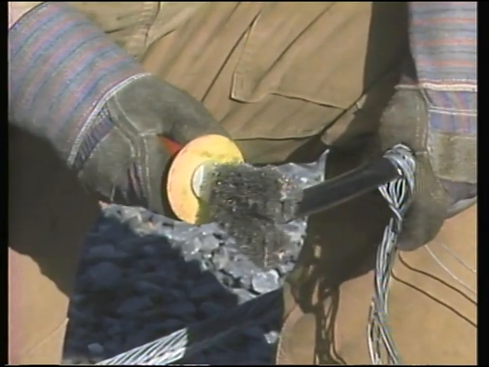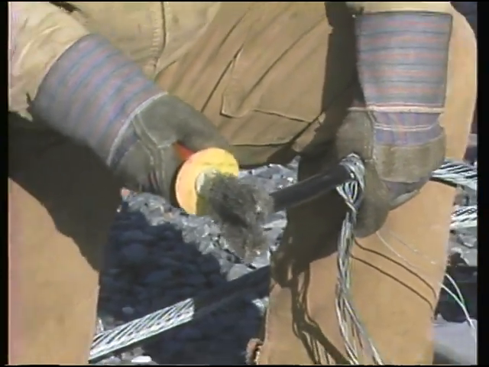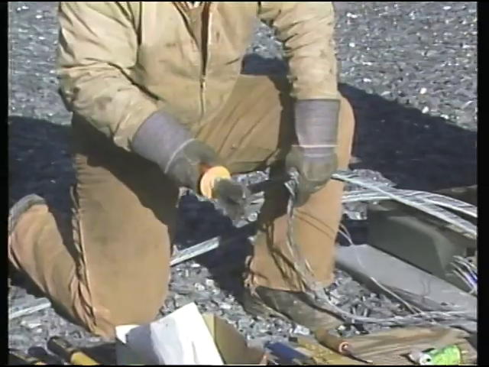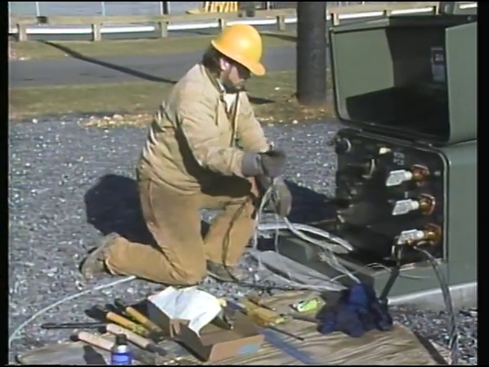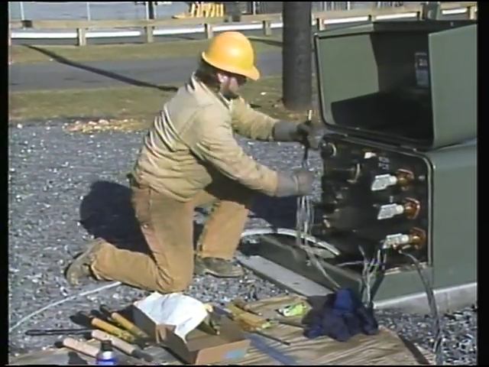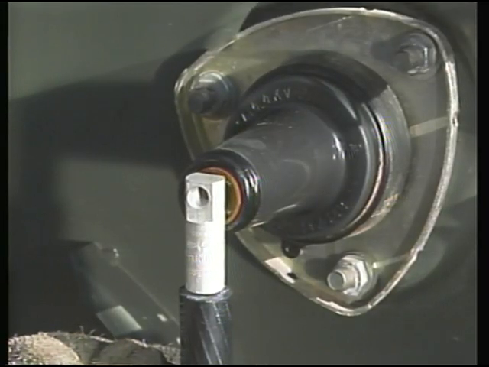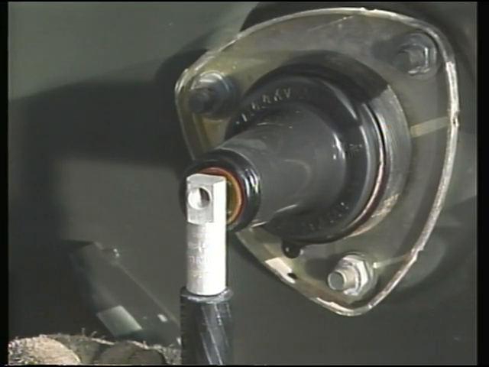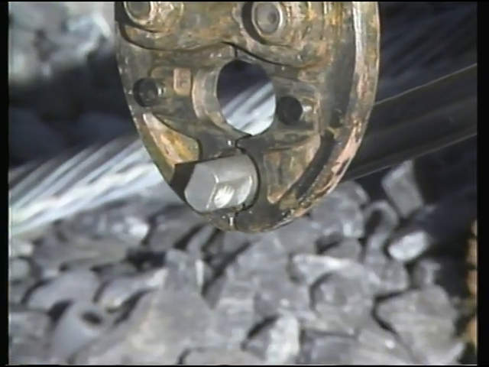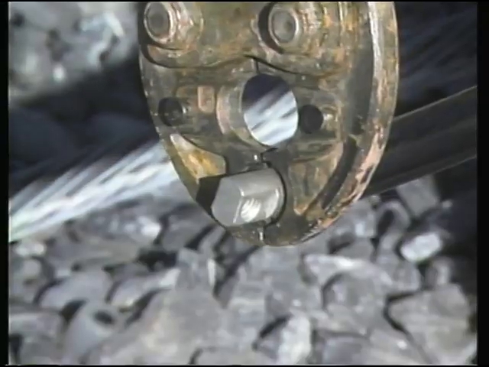The cable conductor is cleaned with a wire brush to ensure good electrical contact. Before installing the connector, he makes sure that the connector eye is facing the transformer bushing. Otherwise, it would be difficult to install the termination onto the transformer. Then the connector is crimped onto the conductor.